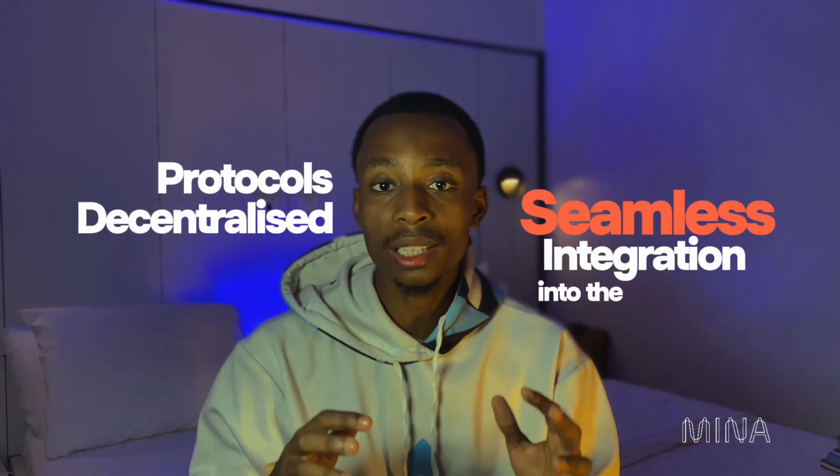But why set up a Mina wallet? Here is why. You are going to have secure transactions, safe and reliable. It is very easy to use, even for beginners. Seamless integration into the protocol's decentralized world. Now let's get into it and set up your Mina wallet in just a few steps.